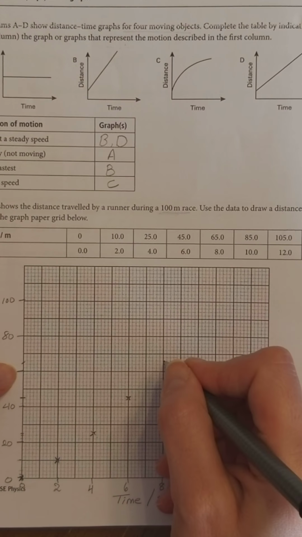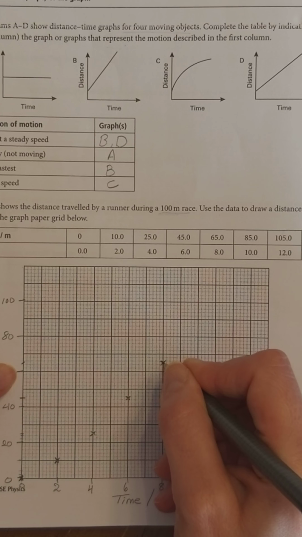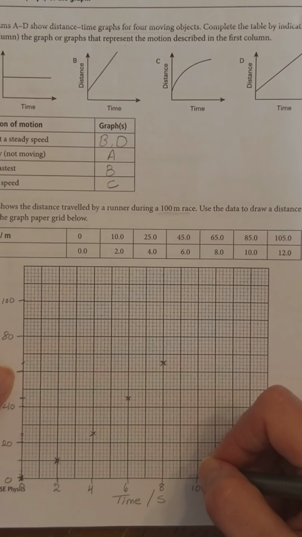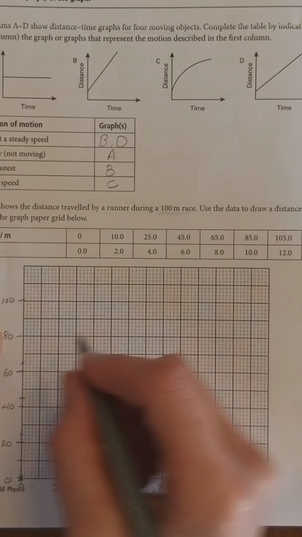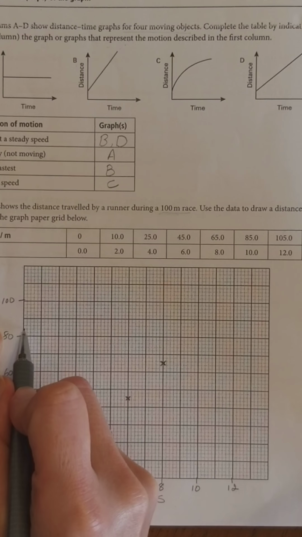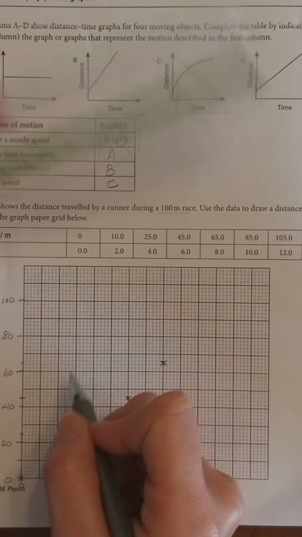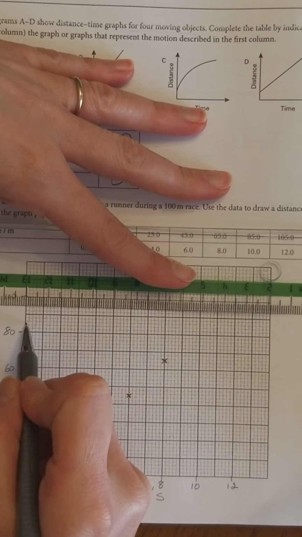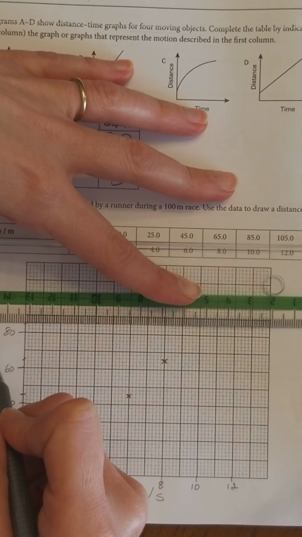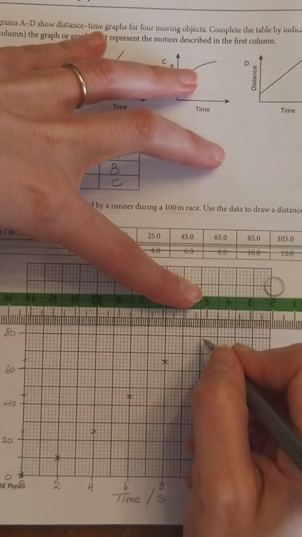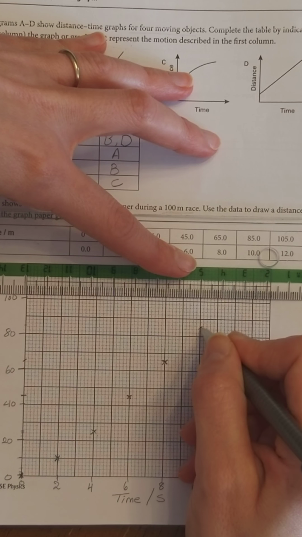So 65 and 8 seconds. 10 seconds and 85: 82, 84, 85 is right here. Remember, using a ruler will help you to exactly plot your point. So 10 seconds and 85 is in the middle of this grid here.